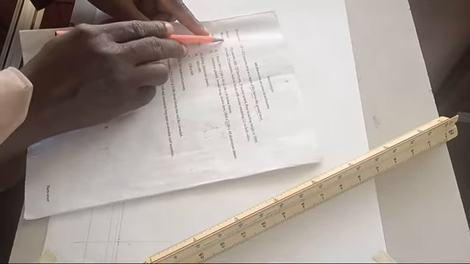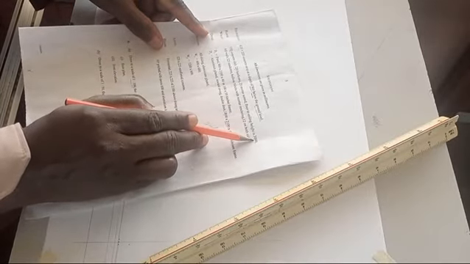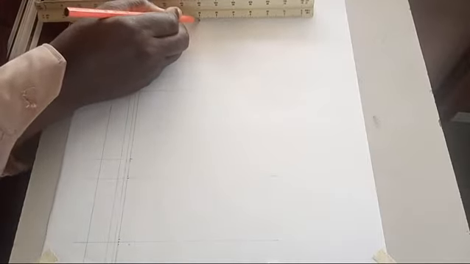Floor to ceiling, according to the question, height is 3,000. But because we are going to put ceiling joist, we add one block wall, so we add an additional 200 to it. 1, 2, 3. This is 3,000.